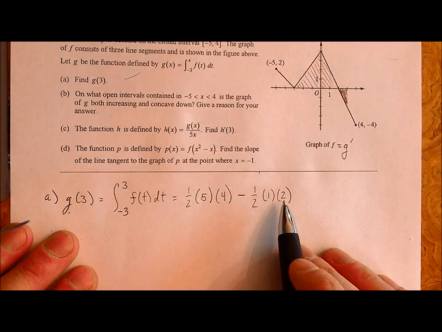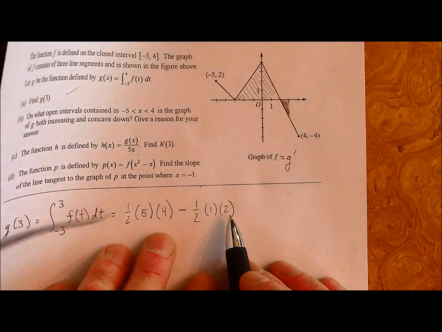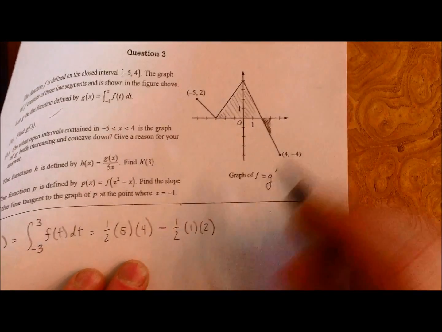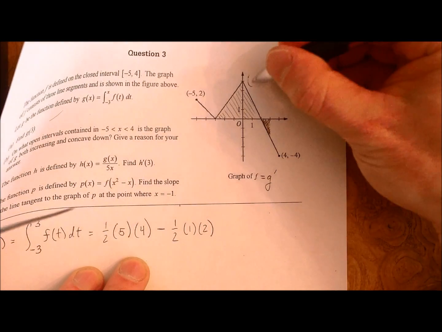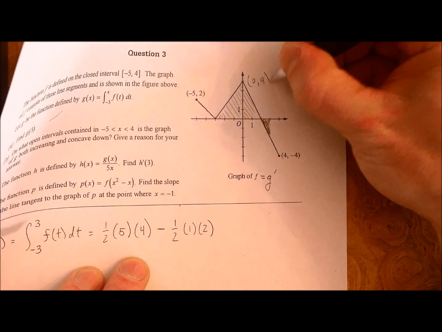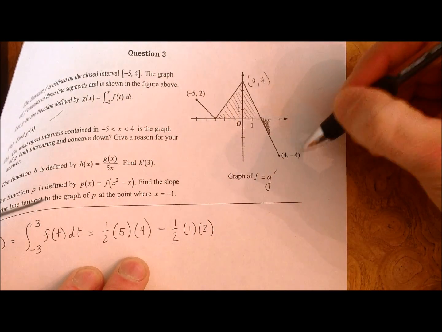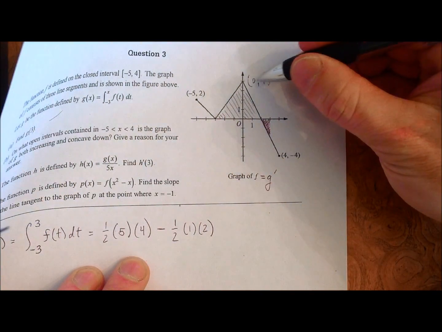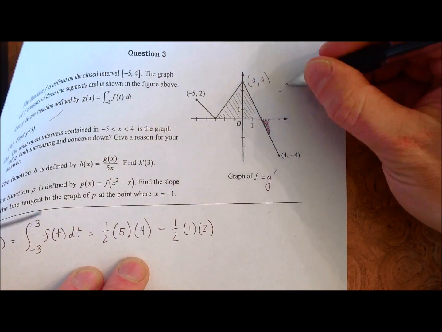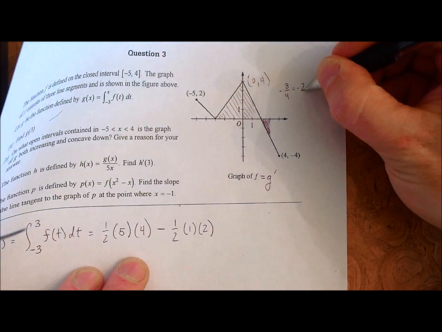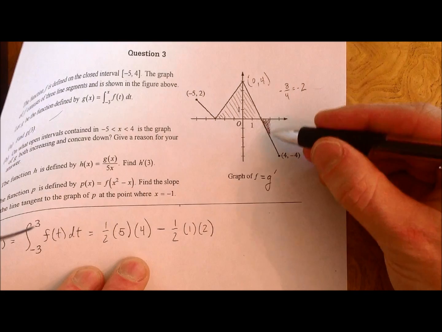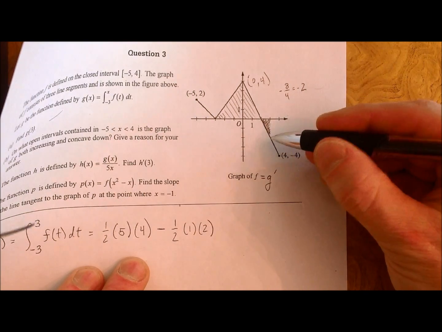For right now, I'm assuming 2 is a height, but I'm going to need to actually count and confirm that. So this is the point (0, 4). I see a drop from 4 to -4 of 8 units, and then an increase in x of 4 units, so that's a slope of -8 over 4, which is -2, which confirms my thought that this will have a length of 2.